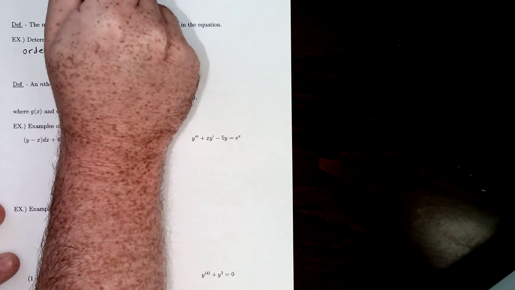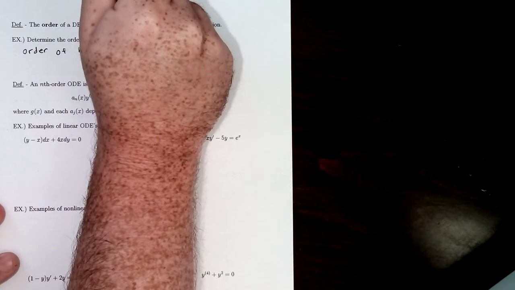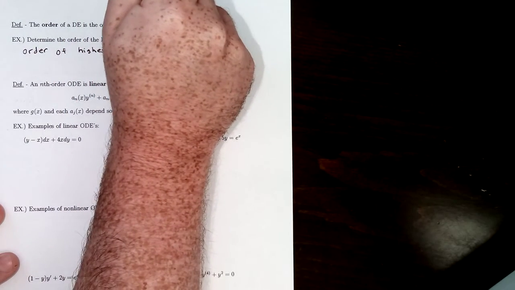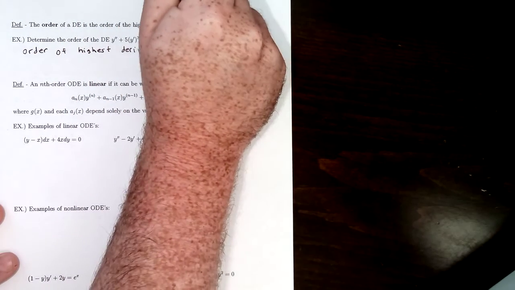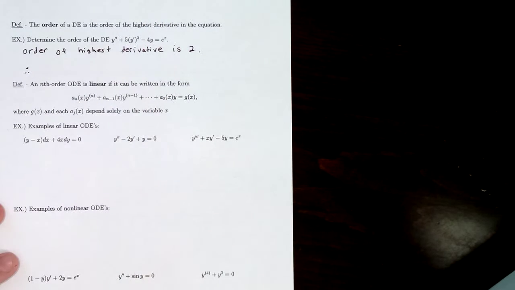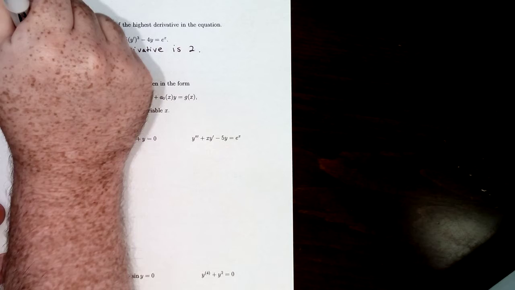The order of the highest derivative is 2. And therefore, this is a second order differential equation.